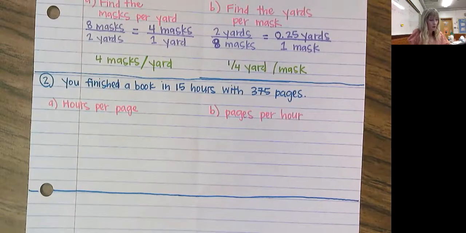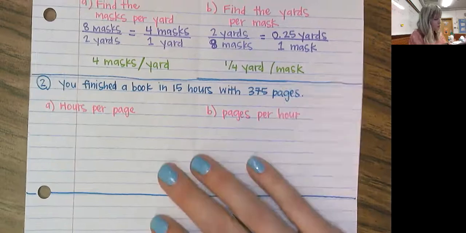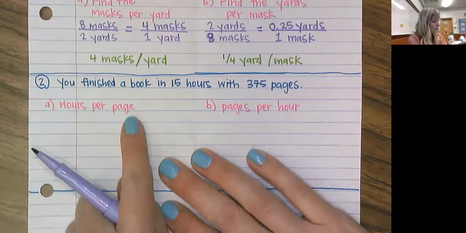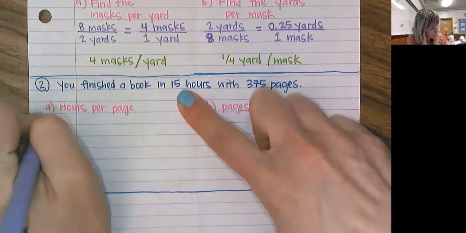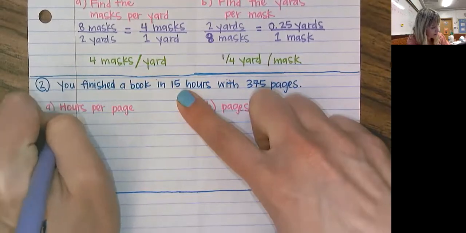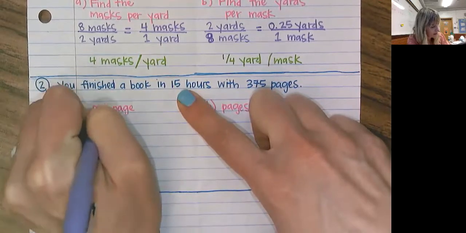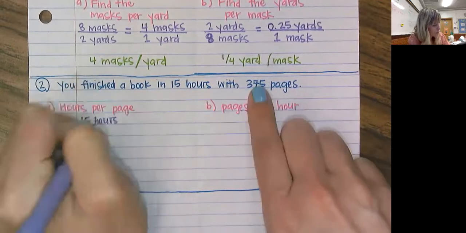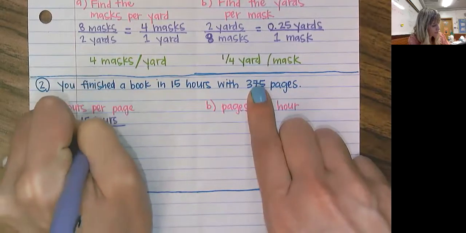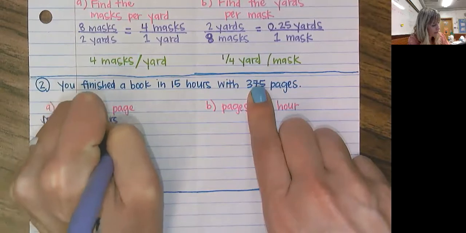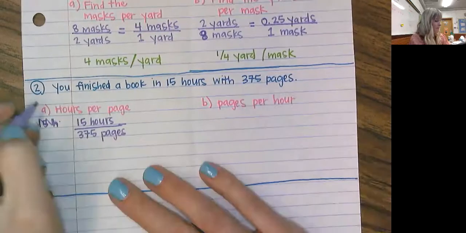Okay. All right, let's give this a try. So if they give me the words hours per page, I'm going to put 15 hours over 375 pages.